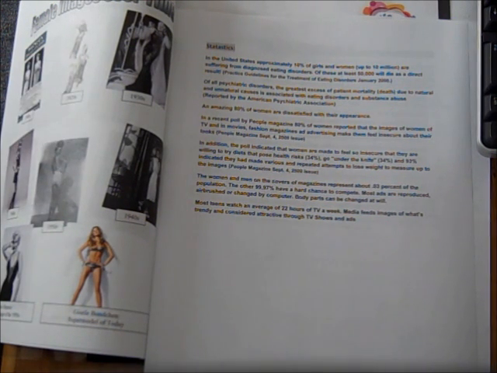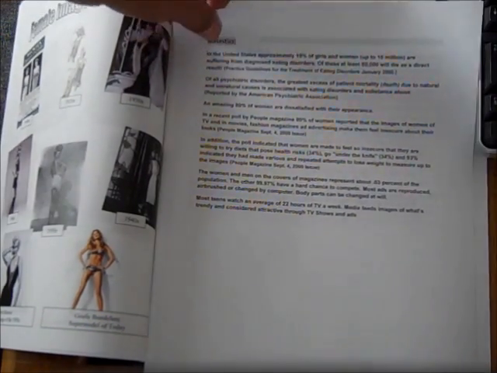So this goes over some statistics. In the United States, approximately 10% of girls and women are suffering from diagnosed eating disorders. Of these, at least 50,000 will die as a direct result of an eating disorder. I'm sorry, it's early in the morning. An amazing 80% of women are dissatisfied with their appearance. So it focuses on various statistics in regards to body image.